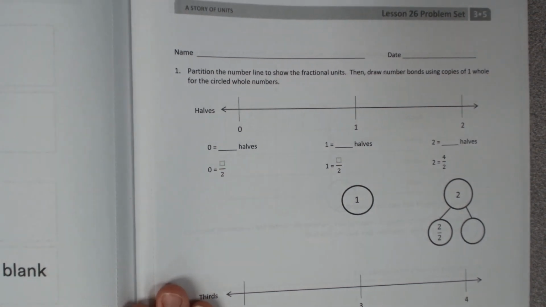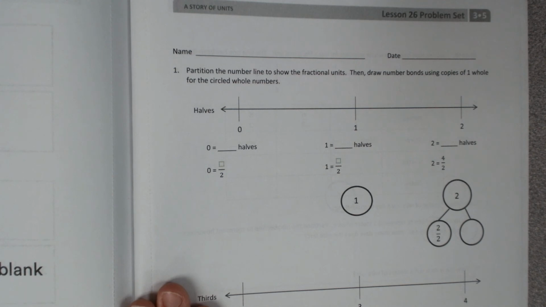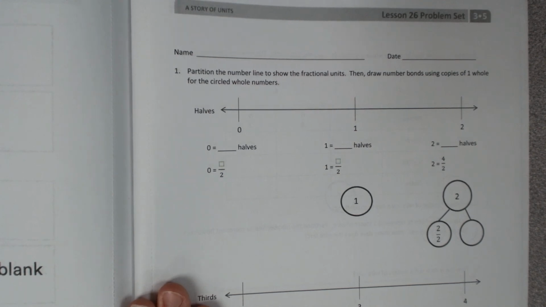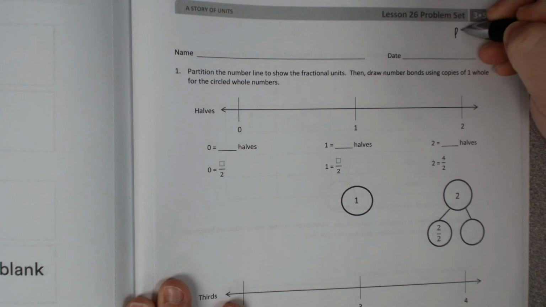We are in lesson 26. This is the problem set. So again, we are talking about numbers on a number line using fractions and decomposing whole numbers using fractions. And today we're going to talk about using whole numbers that are greater than 1. All right? This is page 113.